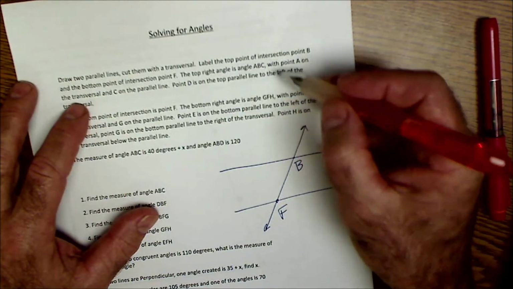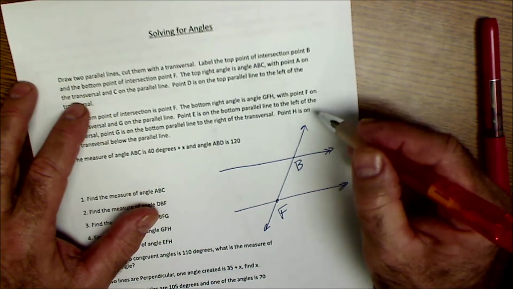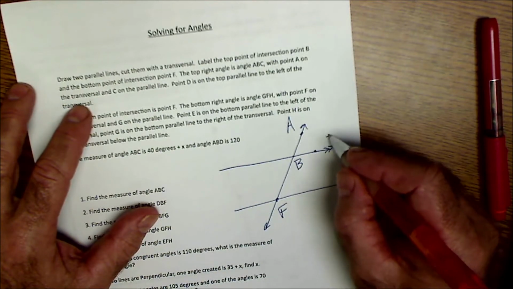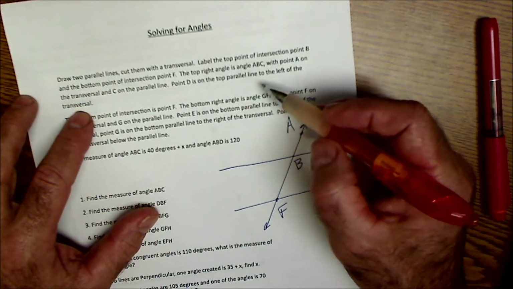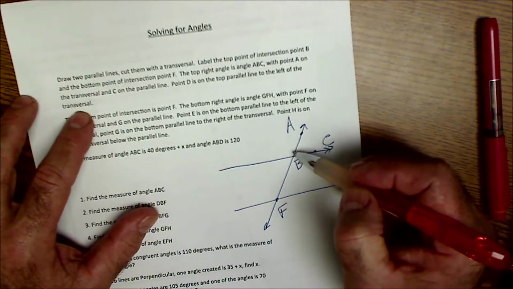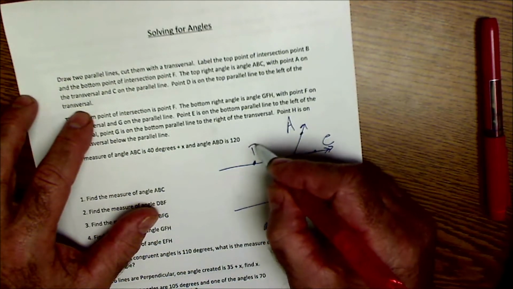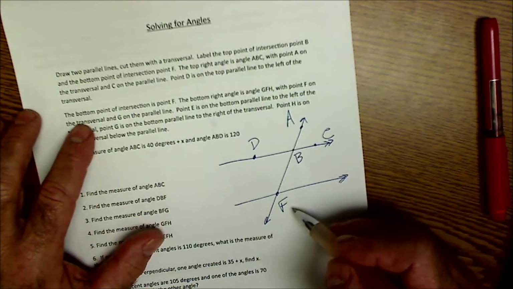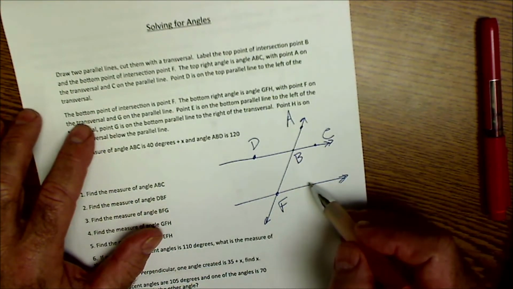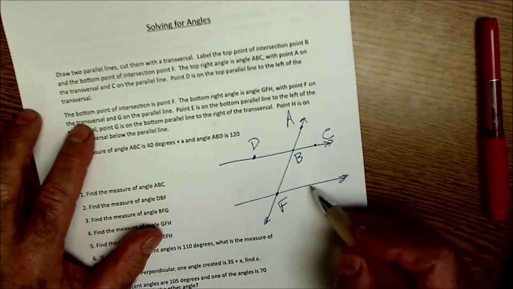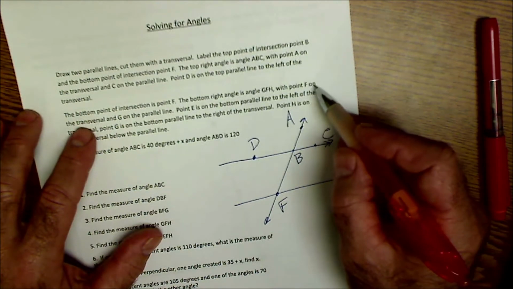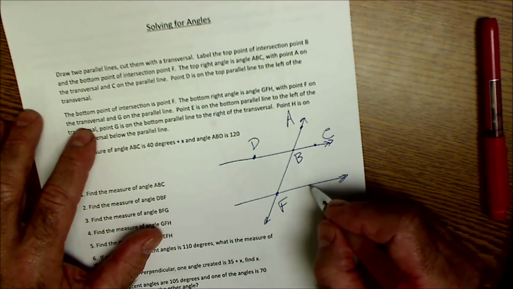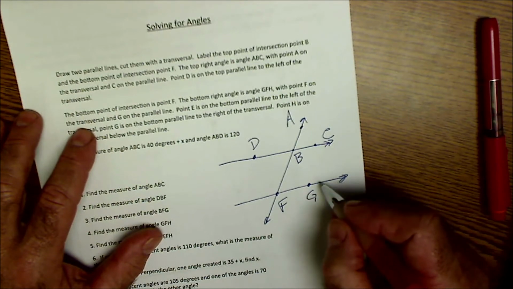The top right angle is ABC with point A on the transversal and point C on the parallel line. Point D is on the top parallel line to the left of the transversal. All right, so we have those points labeled. The bottom point of intersection is F. The bottom right angle down here is GFH with F on the transversal and G on the parallel line.